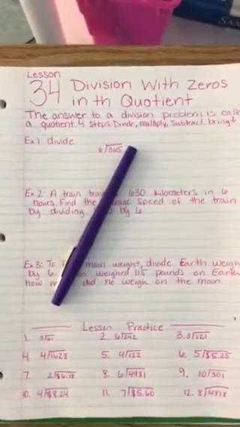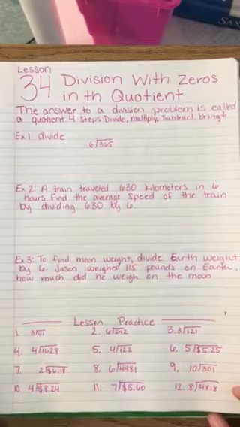Lesson 33. Division with zeros in the quotient.